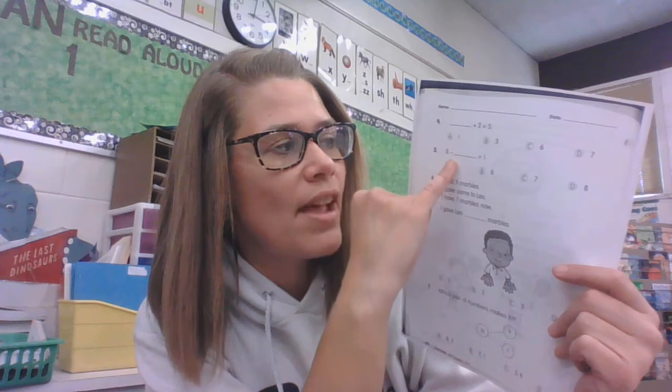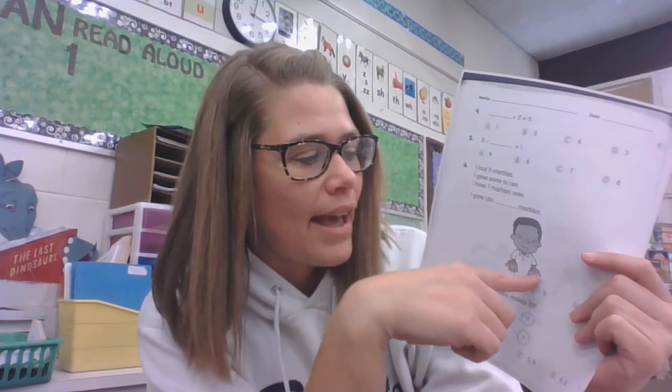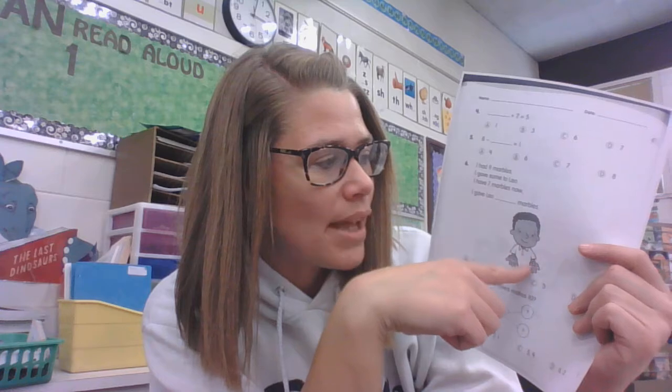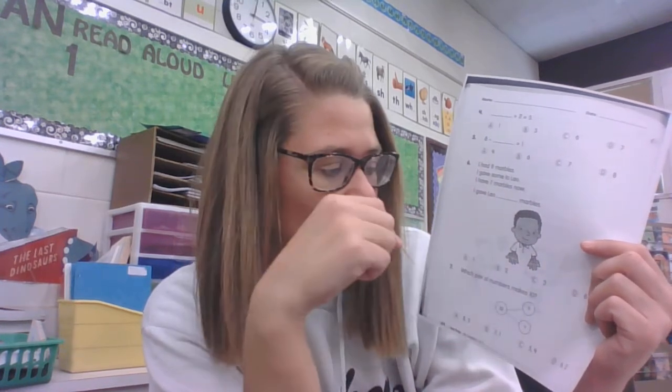Same thing with this one. If I have 8 and I'm taking away something, what do I need to take away from 8 to get to 1? Fill in the bubble next to the right answer. Okay, right here, you've got a little story problem. I have 9 marbles. I gave some to Leo, but I don't know how many. And then I had 7 marbles left. How many marbles did I give to Leo? Find the answer for that one.